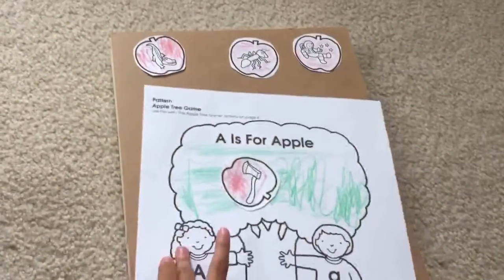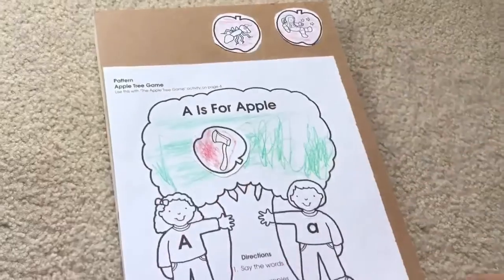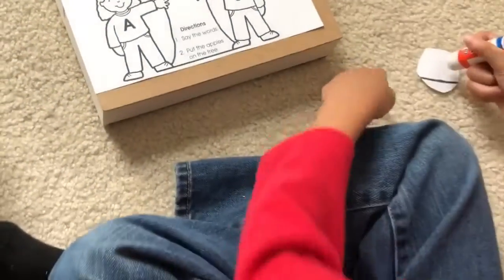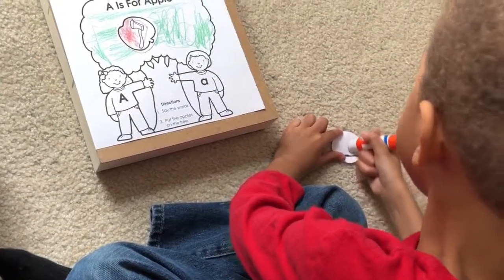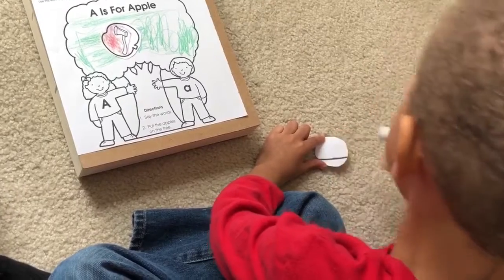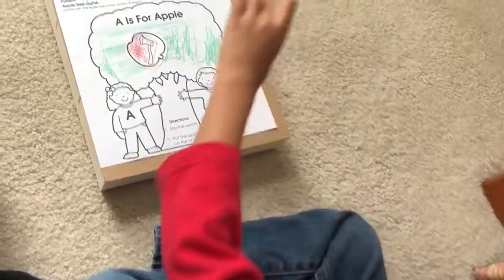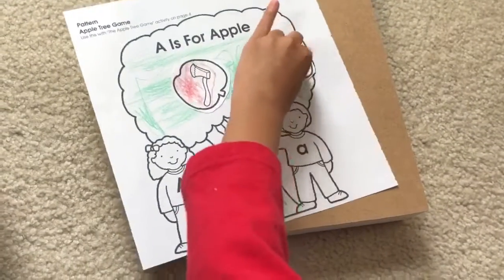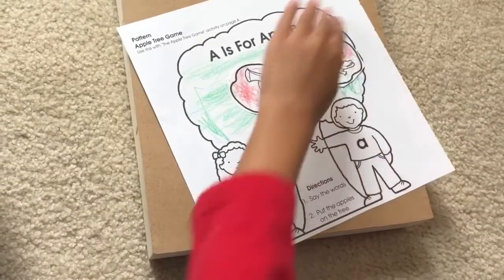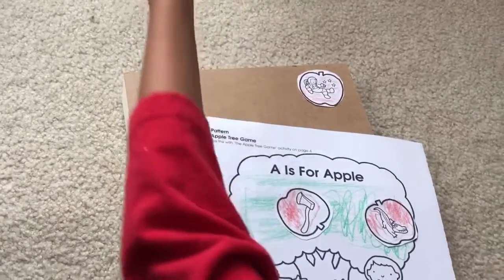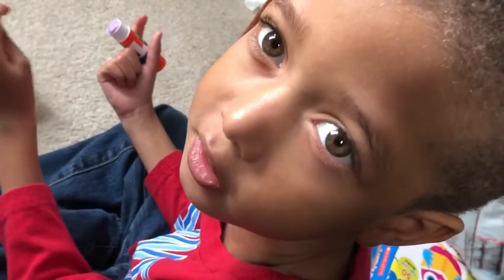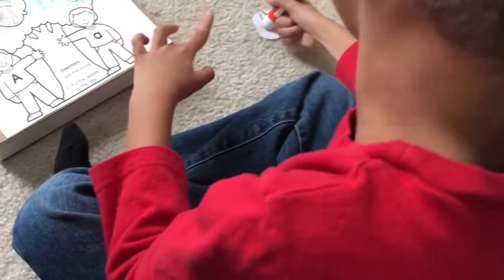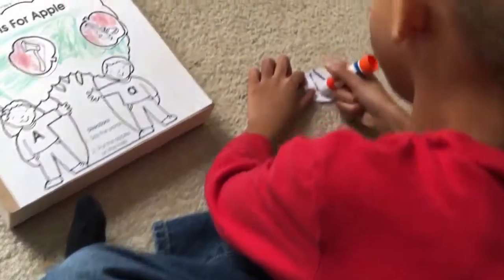Okay, which one are you going to pick next? What's that? Alligator. Okay. The alligator apple's on the tree. What's the next one? Who's that? Ant. The ant. The ant does pick up food. Okay. Yeah, he does. He picks up food, right? That's what they do.